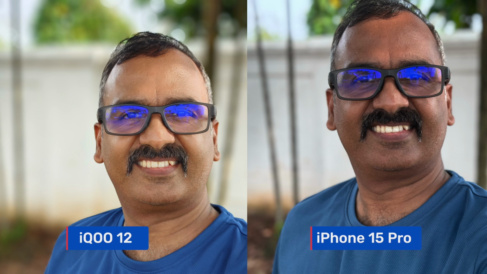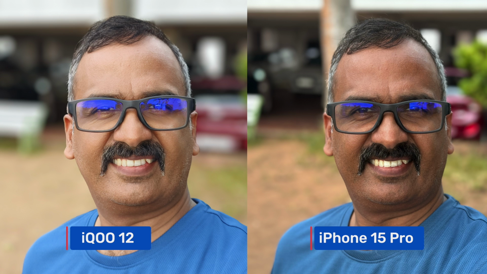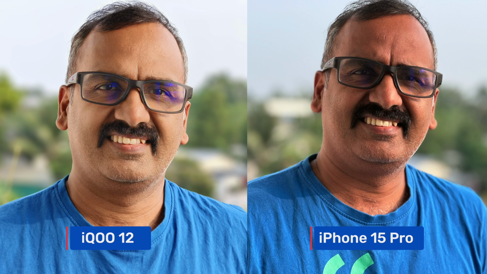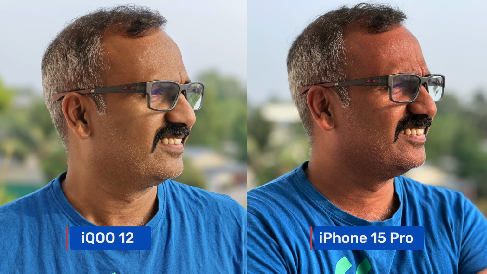In terms of portraits, you could see that the iQOO portraits are a bit brighter, but the iPhone retains the natural colors. But one thing again, what was not so great about the iPhone portraits in 1x mode is the edge detection, which is very much average for a phone in this price segment, but iQOO's edge detection was excellent. Now in terms of 3x portraits also, both the devices did a really good job in terms of edge detection and color tuning, but the skin tones were more natural on the iPhone 15 Pro, while iQOO was slightly brighter and kind of reddish in tone.